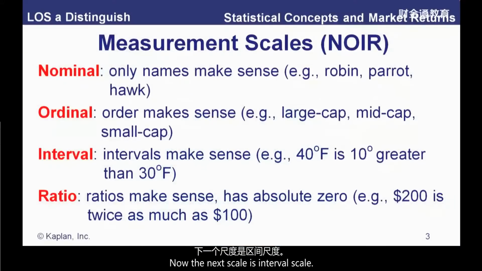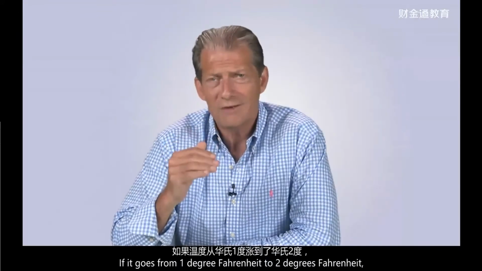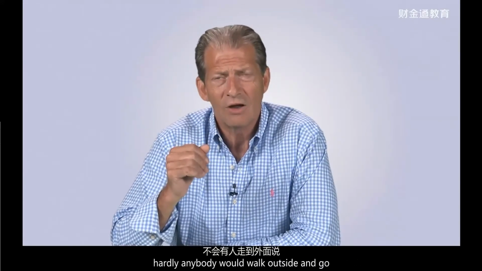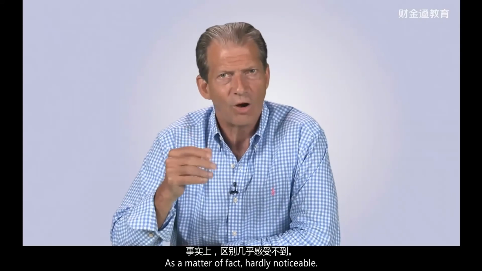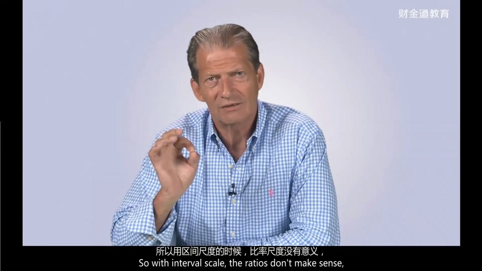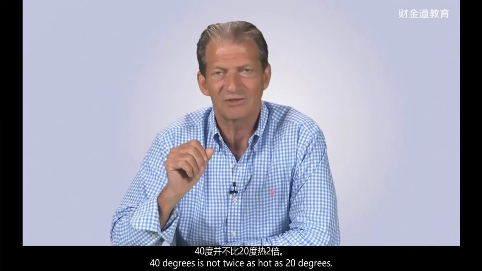Now, the next scale is the interval scale. The intervals make sense. So rather than using financial terms, think about temperature. We can say 40 degrees is 10 degrees greater than 30, or 30 is 10 degrees greater than 20. But what doesn't make sense here is a ratio. If it goes from 1 degree Fahrenheit to 2 degrees Fahrenheit, hardly anybody would walk outside and say, it's twice as warm as it was yesterday. As a matter of fact, hardly noticeable. So with an interval scale, the ratios don't make sense. 40 degrees is not twice as hot as 20 degrees.